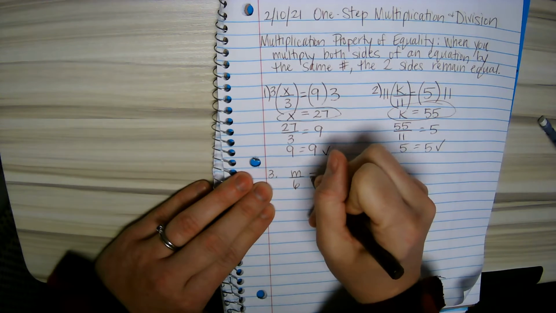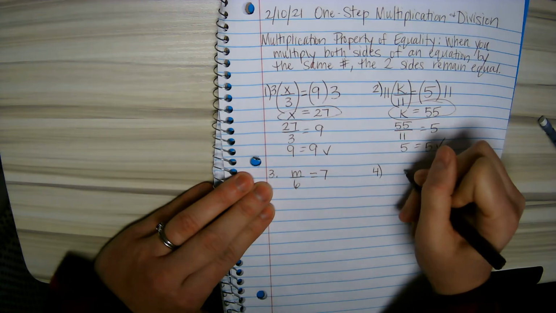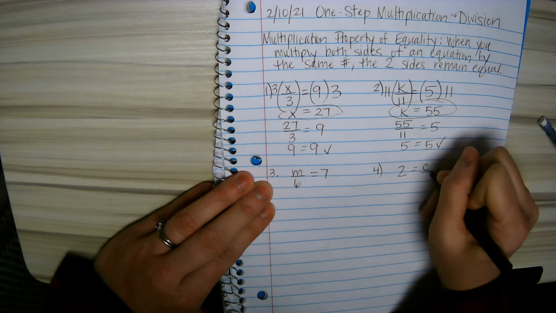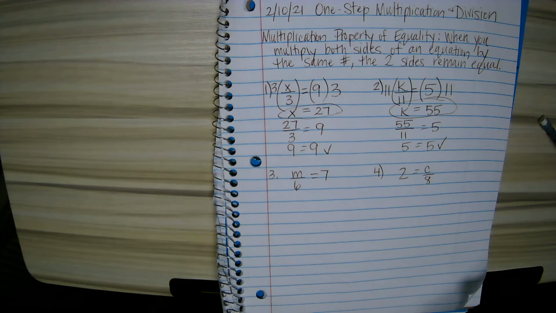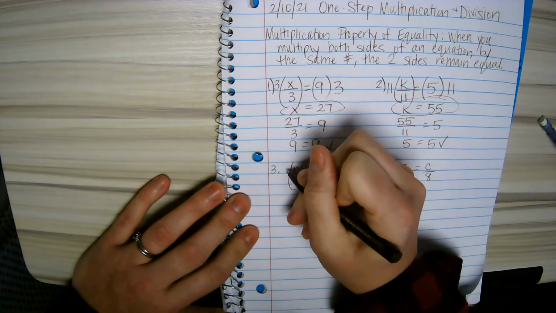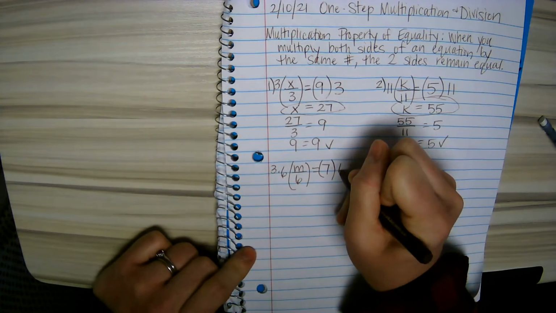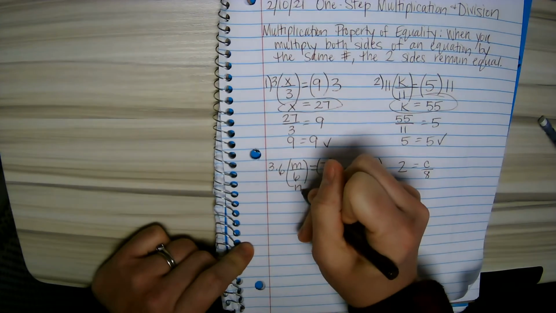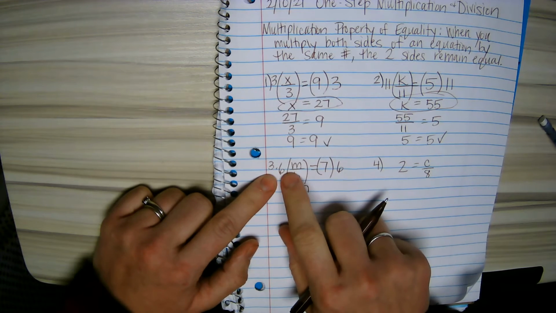m over 6 equals 7. And try 2 equals c over 8. Alright, what's being done to m? It's being divided by 6. We have to undo it by multiplying by that same thing. But whatever we do to the left side of the equation, we have to do to the right side of the equation. So this leaves us with 1m. If this didn't leave you with 1m, then you're doing something wrong.